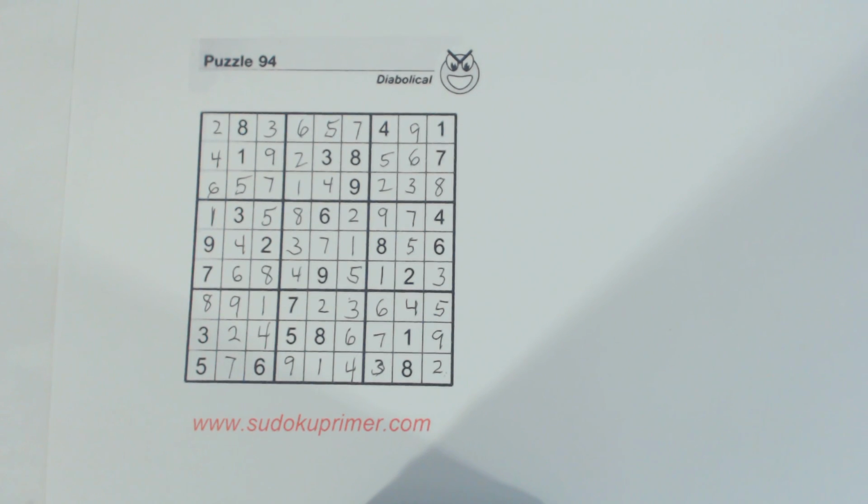All right. Well, as you could see, this puzzle was a little bit tricky in spots because there weren't any obvious numbers, but using a combination of techniques I was able to find numbers and continue solving it until we got it completely solved.